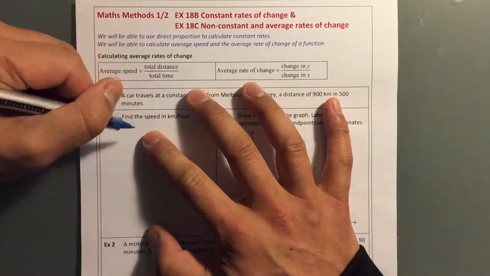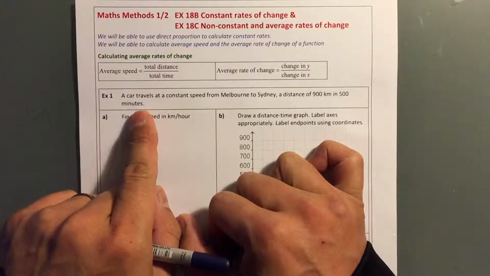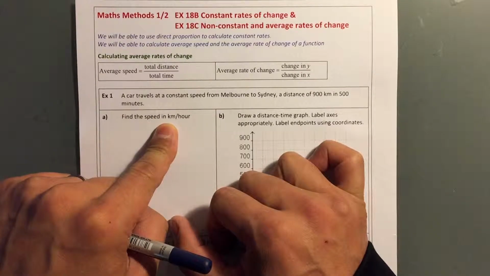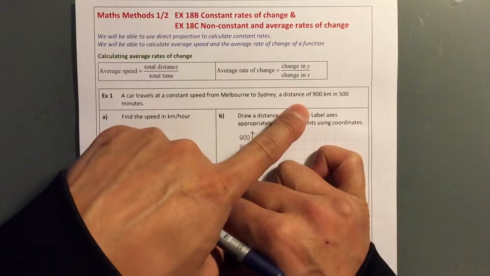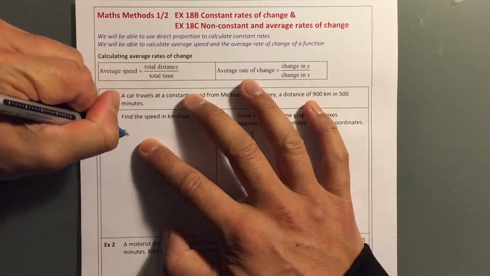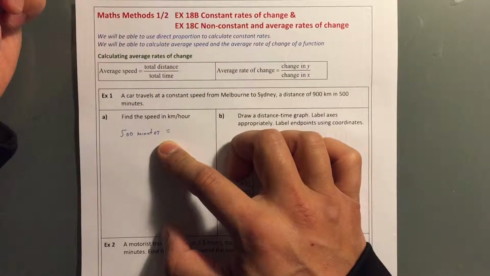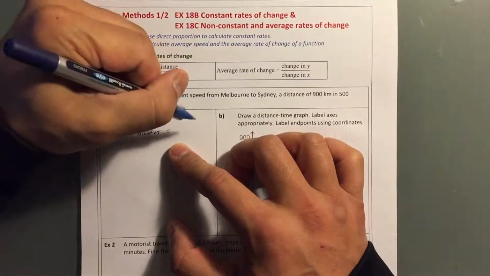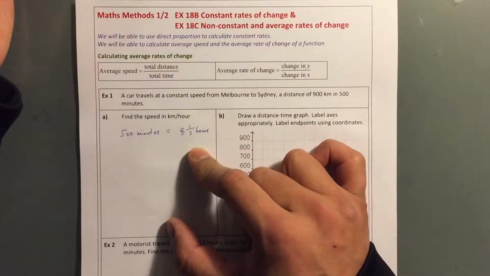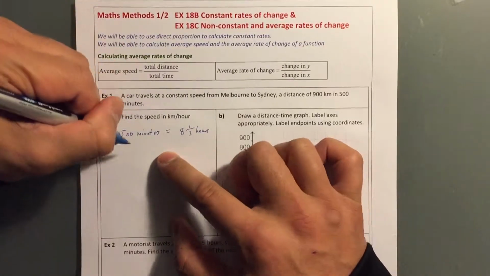So the speed, well, I need my answer in kilometers per hour, and I've got minutes. So what I like to do first is always convert my units at the beginning into what the answer requires. Kilometers is fine, but I need hours. So let's convert the minutes. So 500 minutes, and I know 480 minutes is 8 hours. So this would be 8 1/3 hours. That's what I would always do first. I always convert my units first, and then I can use the equation.